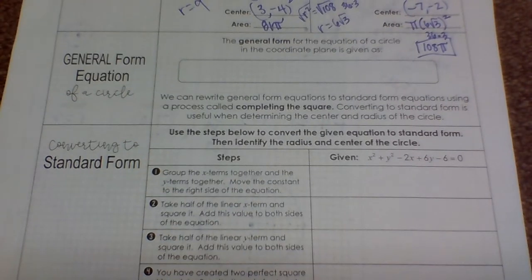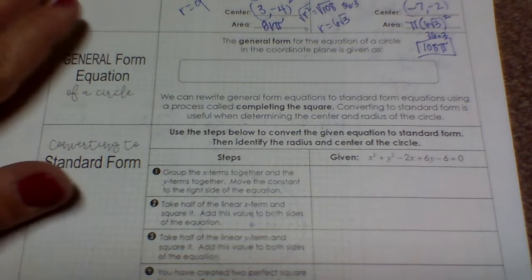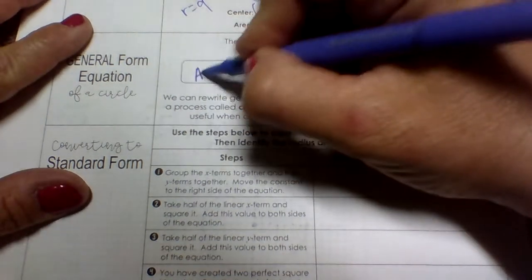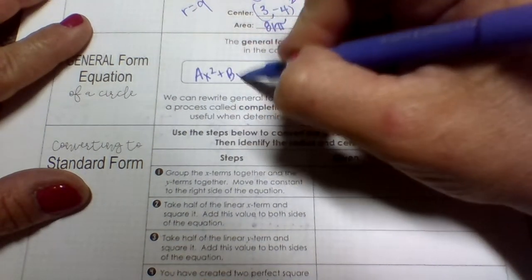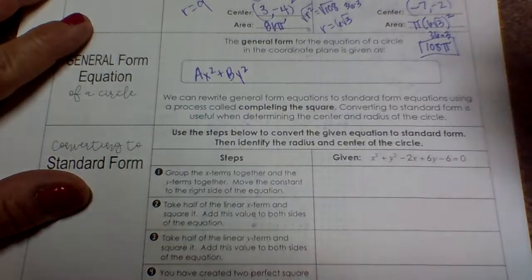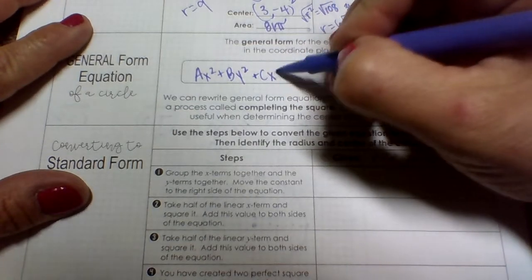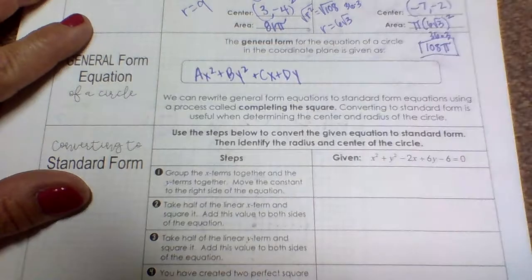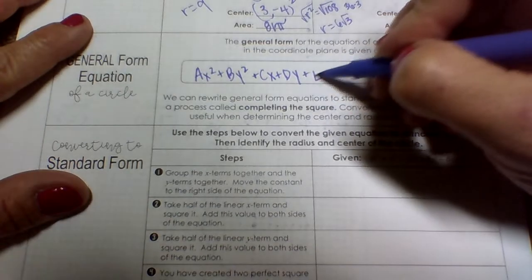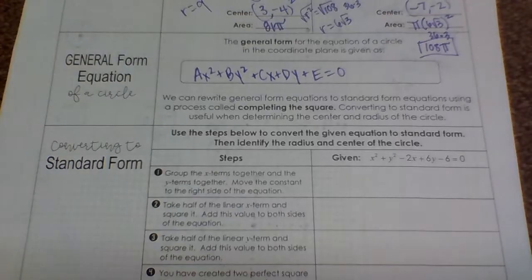Okay, so the general form for the equation of a circle is ax squared plus by squared plus cx plus dy plus e equals 0. So a, b, c, d, and e are just coefficients and constants, okay? So what you have to do is complete the square with the x's and complete the square with the y's.